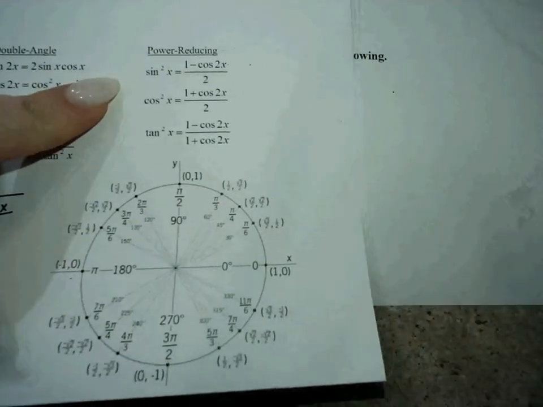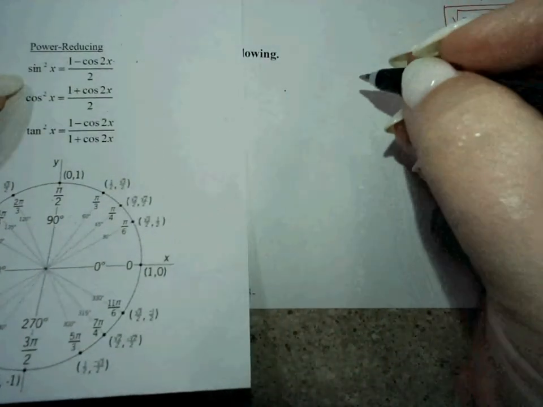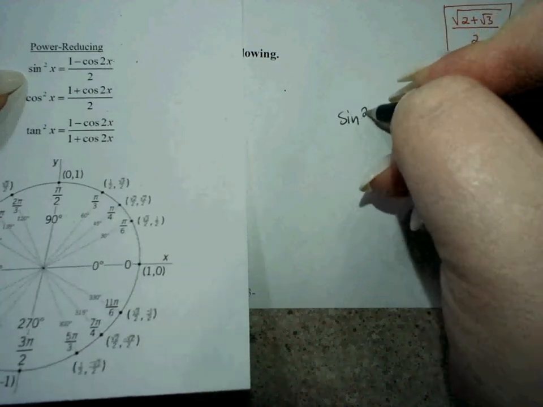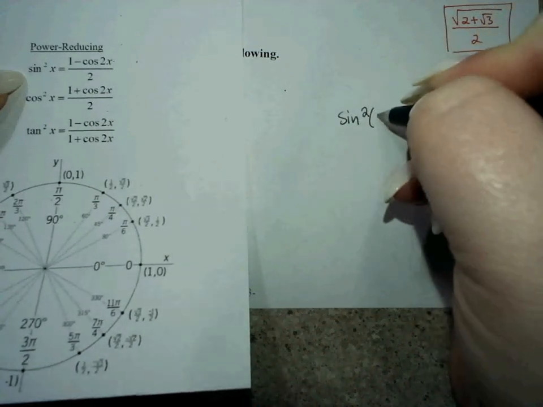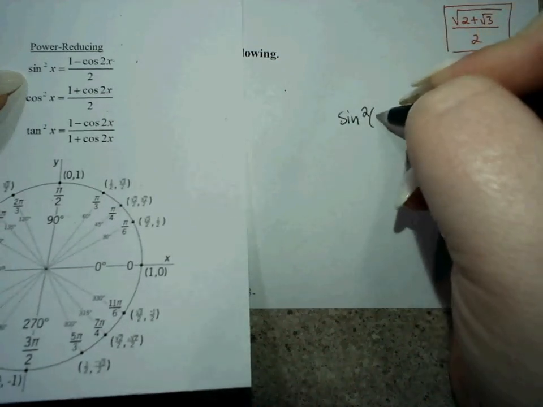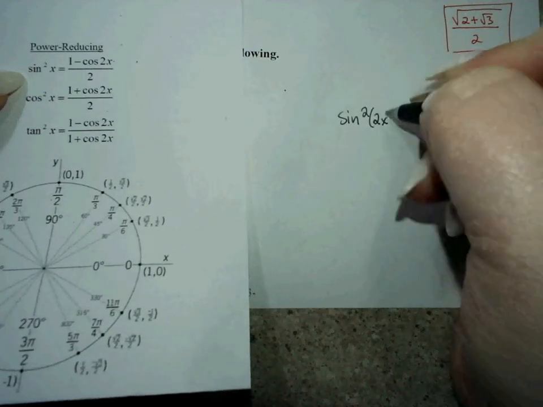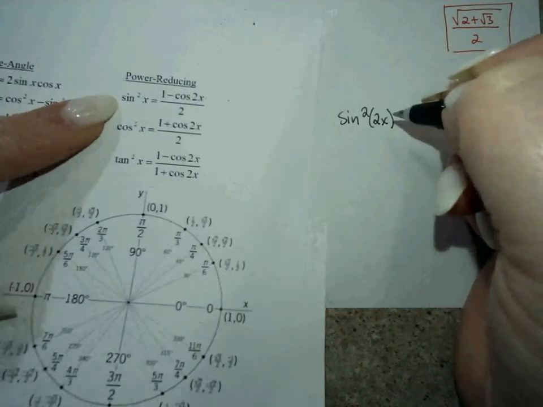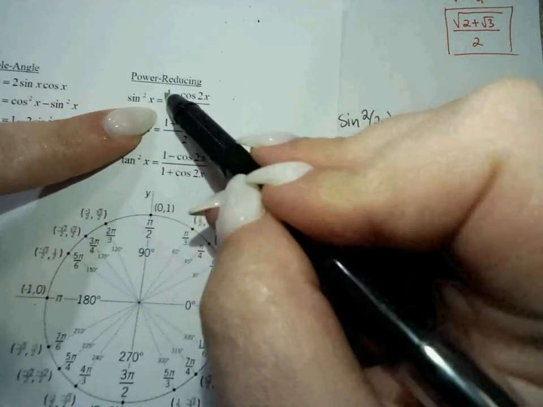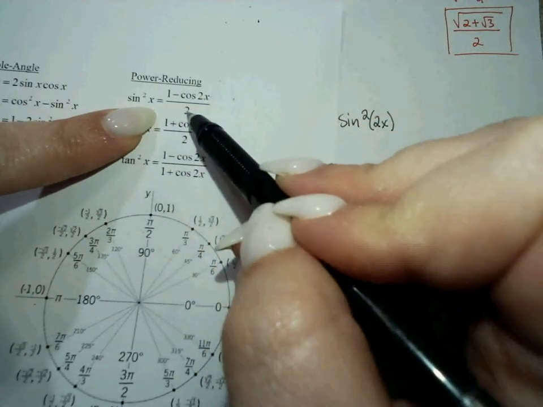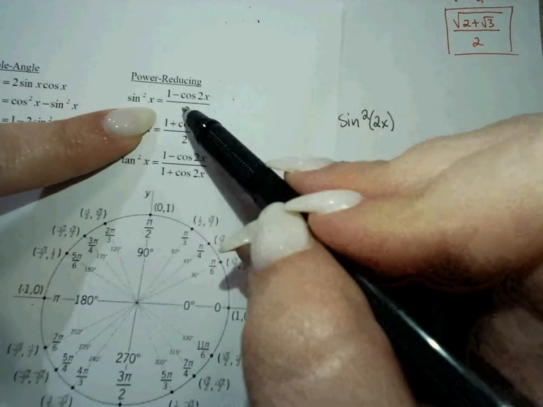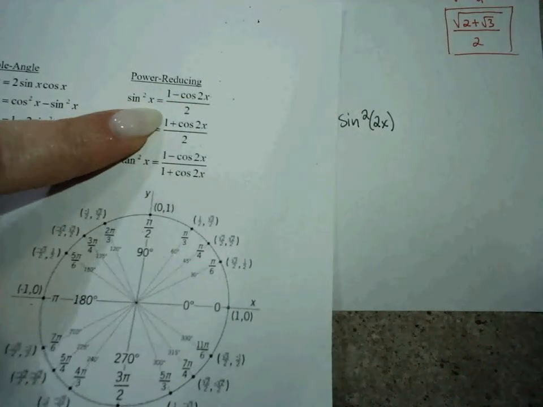The only thing I will say is that there is one trick a little bit later on, so I'll just mention something like this, okay? If you end up with something like sine squared of 2x, yeah?